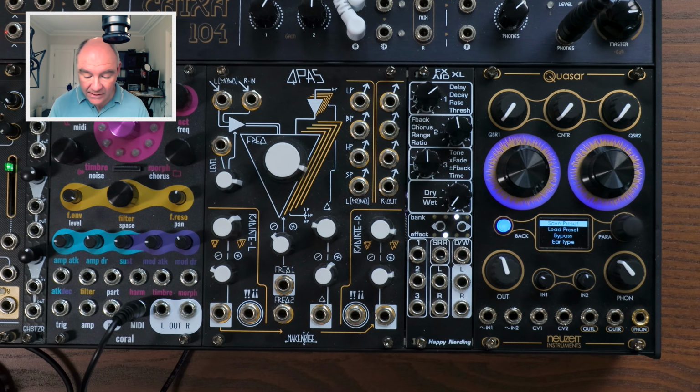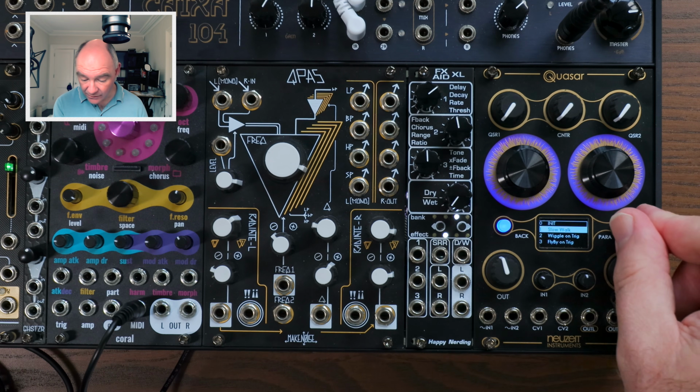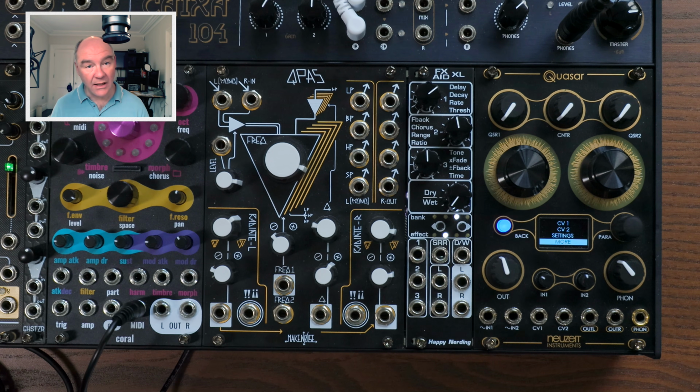The other nice thing is you can load and save presets, and it's very straightforward. You just go down, you select, you'll start with the init preset, and they're stored on an SD card in the back of the device, so you can take it out, you can send them to friends or whatever.